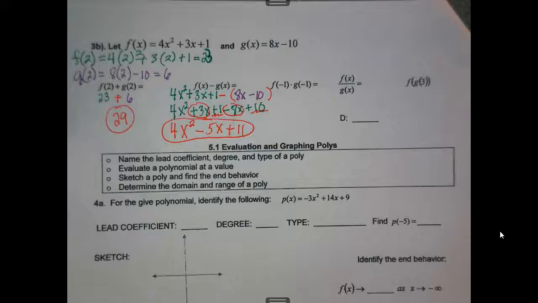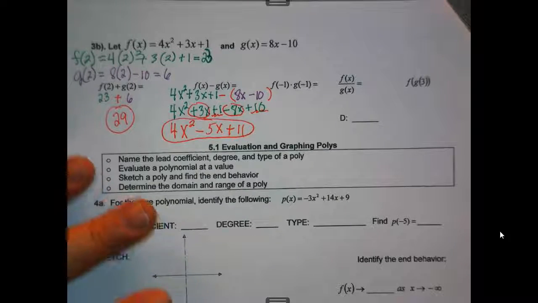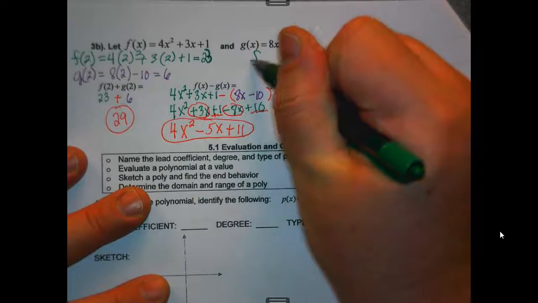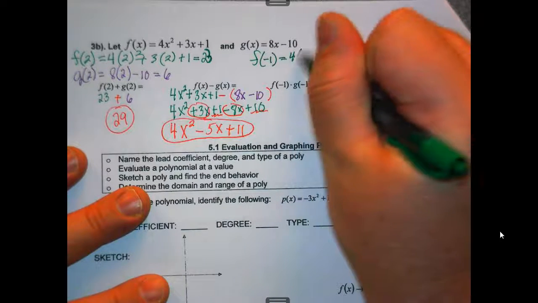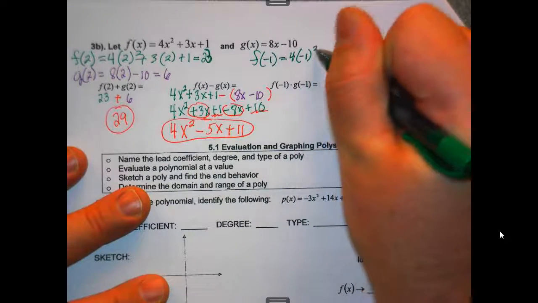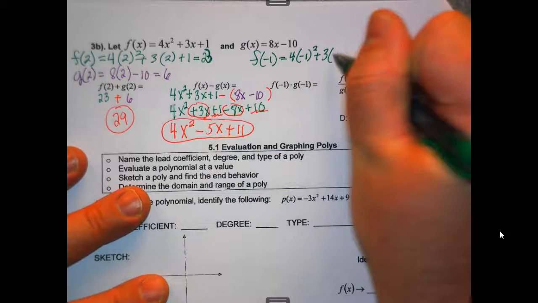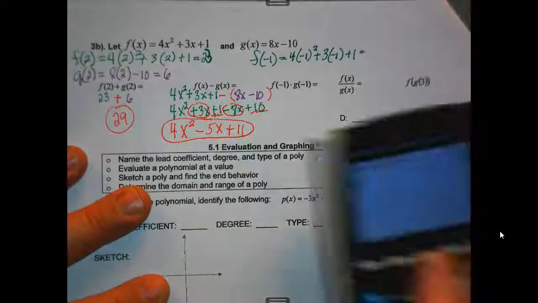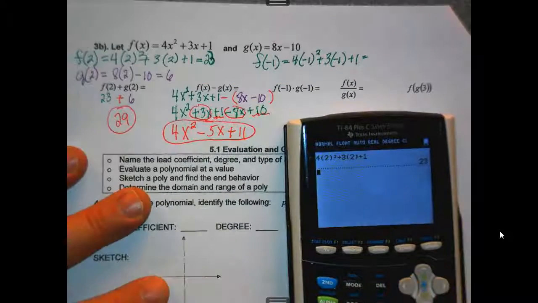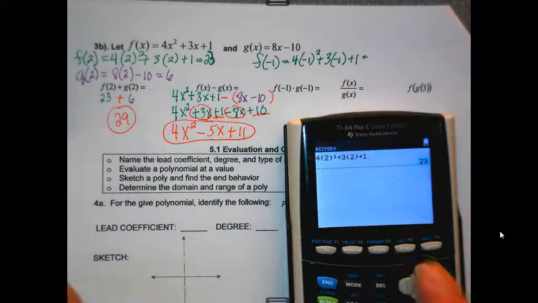The next one, I'm multiplying the f of negative 1, so I have to find the f of negative 1. We have 4 times negative 1 squared plus 3 times negative 1 plus 1. Put that in your calculators. Let's see, I'm just going to go up here and grab this one and put in negative 1 instead of 2.